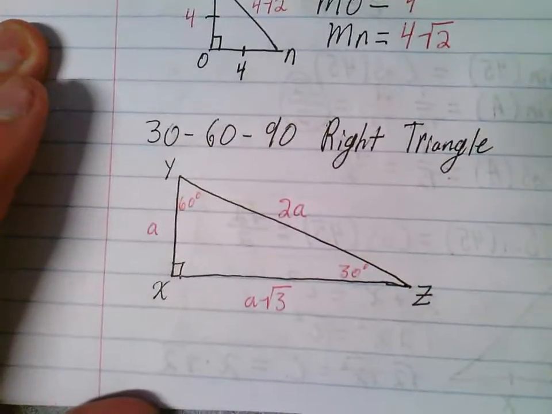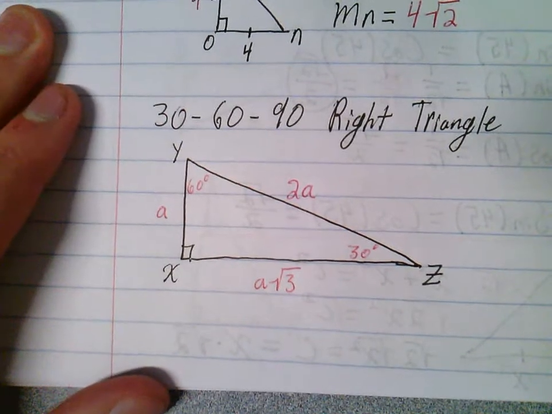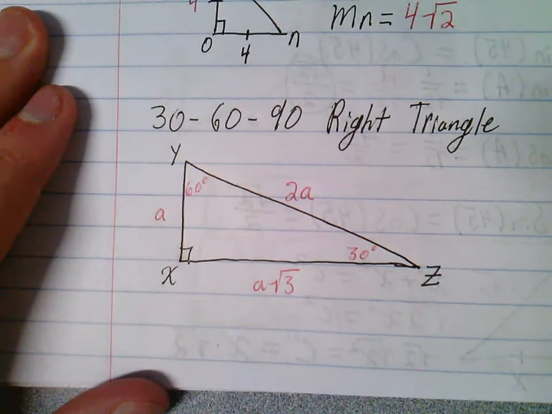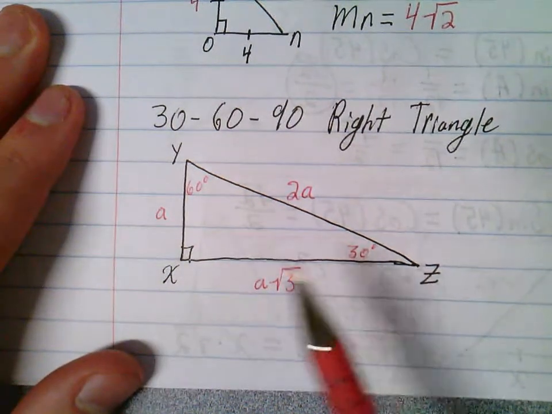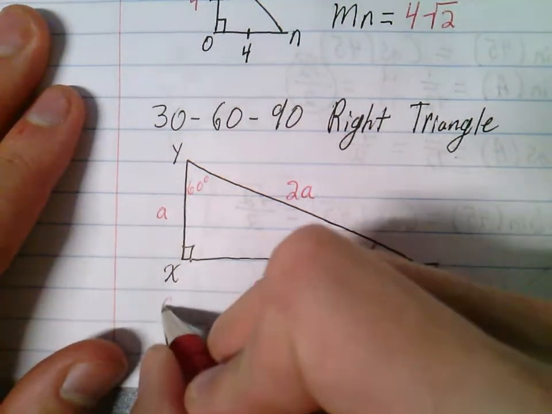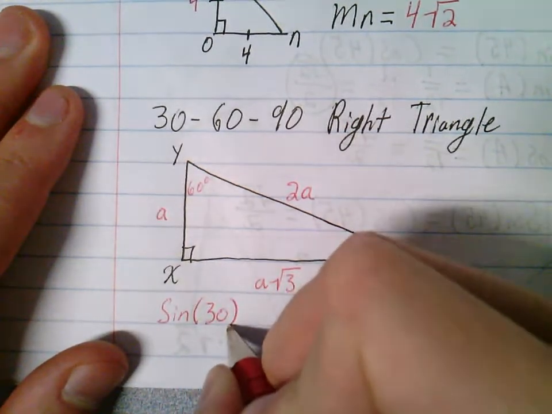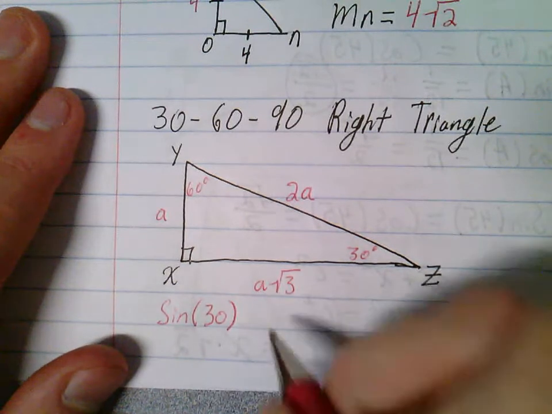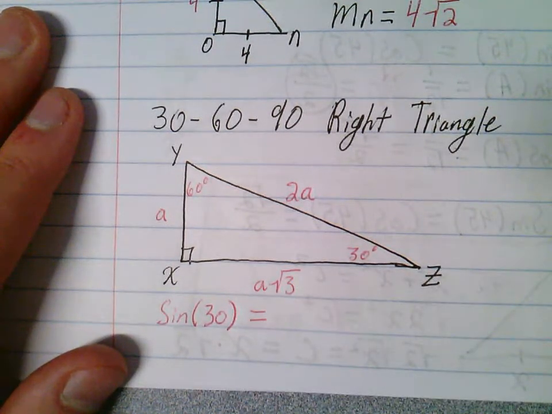So we've got a 30, 60, 90 triangle. And we can calculate ratios from this. So the sine of 30, let's just look at the sine of 30 real quick. In this case, what is the sine of 30?